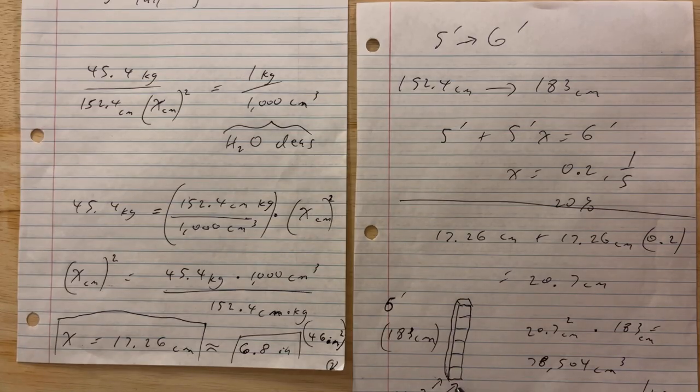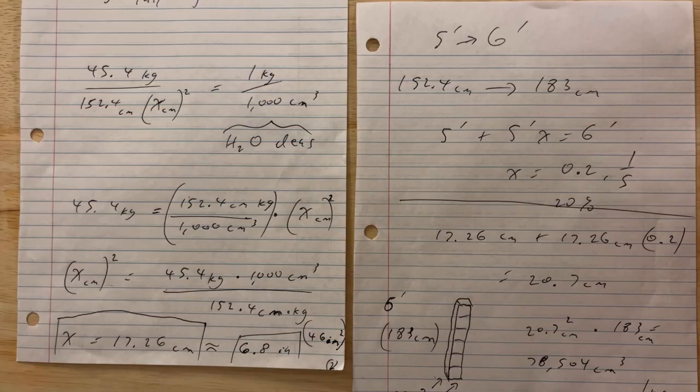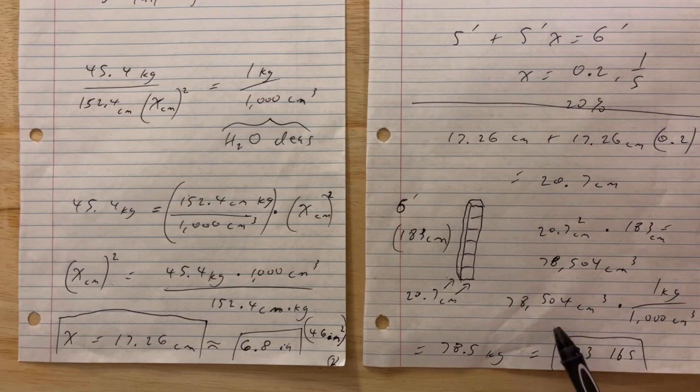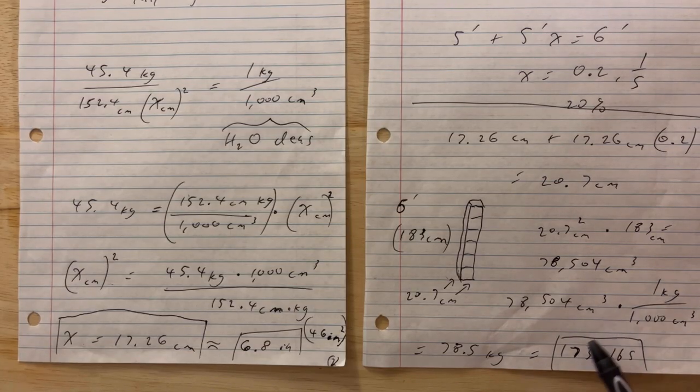So it'll be 20.7 centimeters quantity squared for the area, and then times 6 foot for the height, or 183 centimeters. Our new volume will be 78,504 cubic centimeters, because we are multiplying square centimeter times centimeter to get a cubic centimeter. Multiply that times the density, and that will equal, let's see, 78,504 cubic centimeters times 1 kg per 1,000 cubic centimeters. Cubic centimeter divided by cubic centimeter cancels. That's why I always do conversion equations. We're left with kgs, so we end up with 78.5 kgs, or kilograms, which also equals 173 pounds.